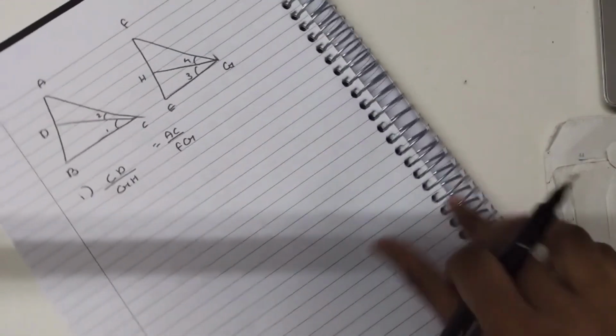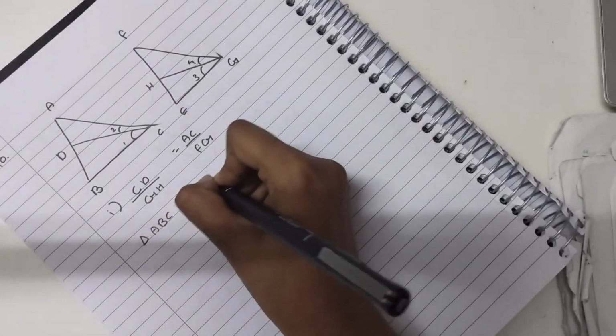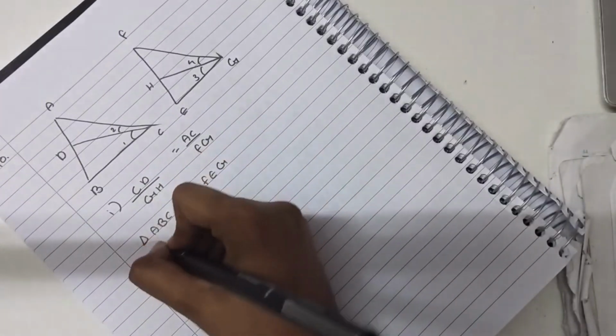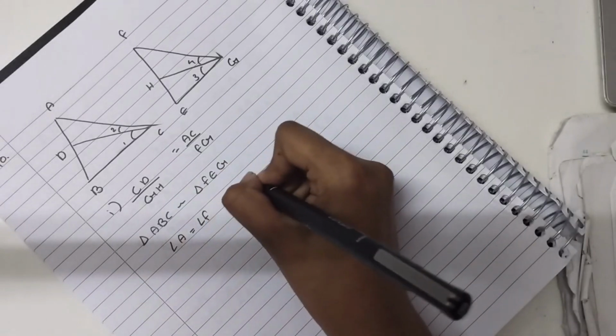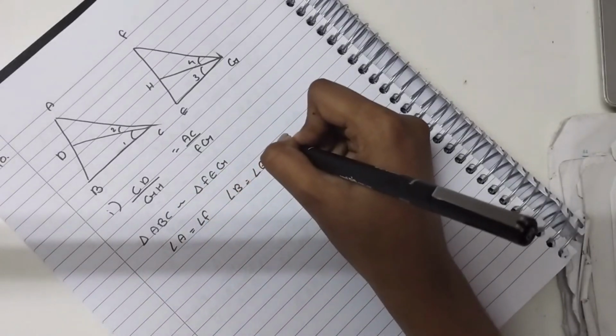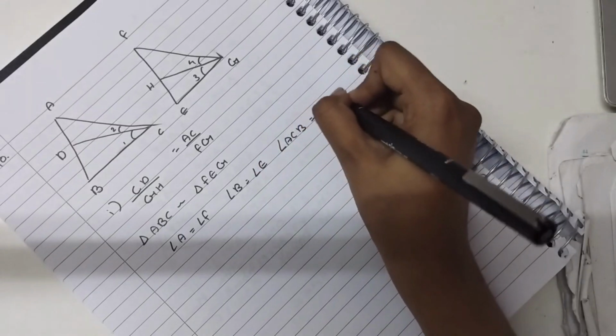Since triangle ABC is similar to triangle FEG, angle A is equal to angle F, angle B is equal to angle E, and angle ACB is equal to angle FGE.